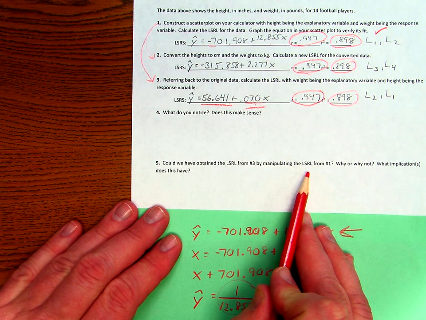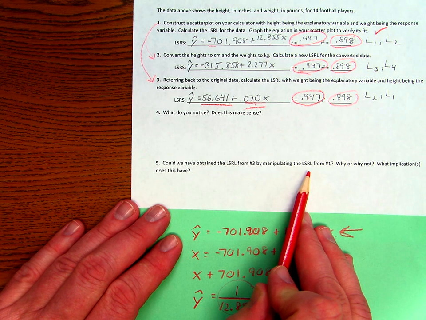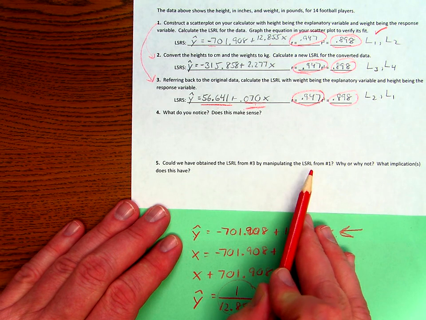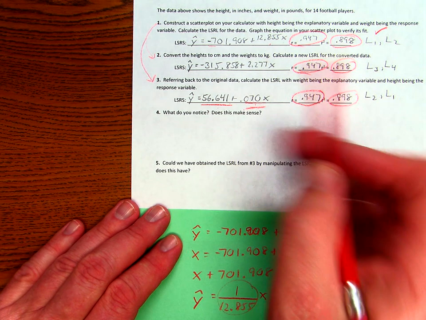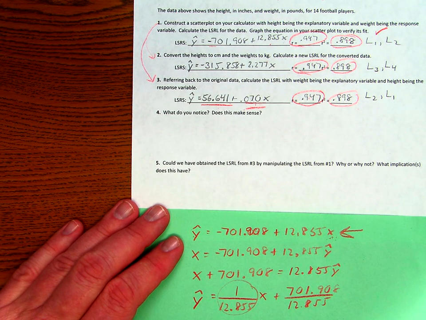For all the problems that we've done in this class, we've never done a predict an x given a y from a line of best fit because it's not appropriate. If you happen to be asked that, then what you'd have to do is rerun your line of best fit equation with the variables switched.